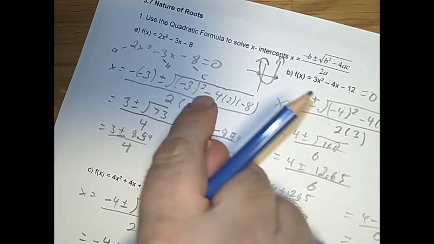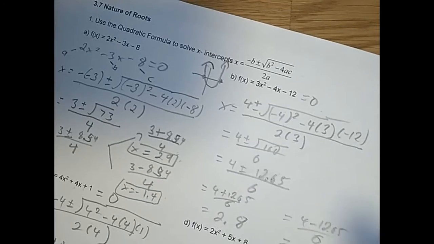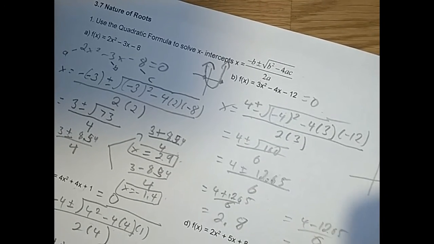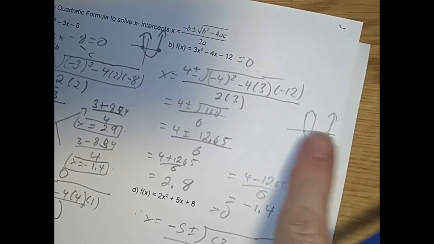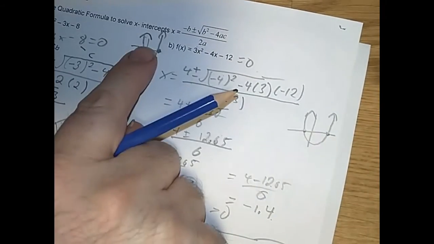So that's just like this one. Well, same with this one. It opens up, okay, and it hits the x-axis at 2.8 and 1.4, and it goes through there twice, and it hits it twice. Sorry, there's a little sketch, and it hits it twice. So there's two x-intercepts.